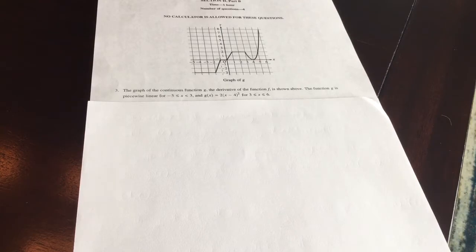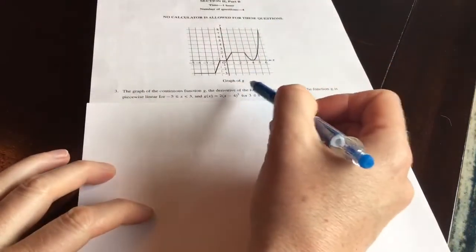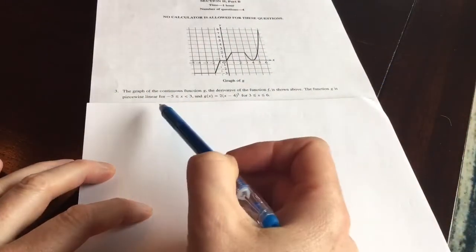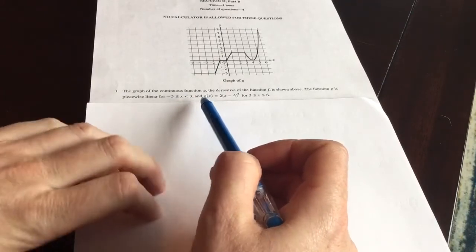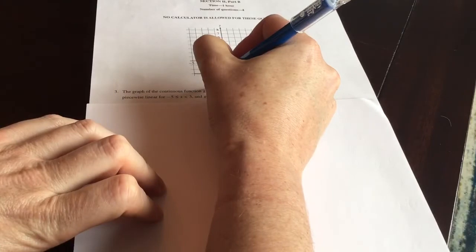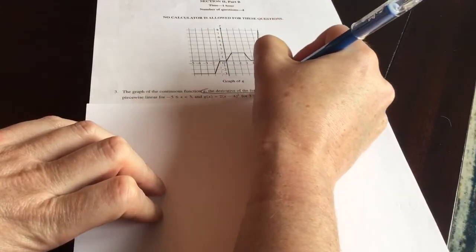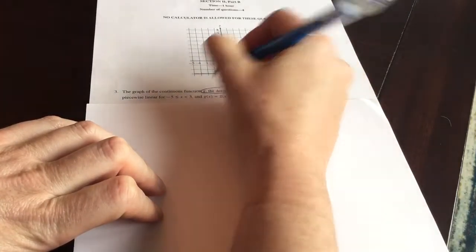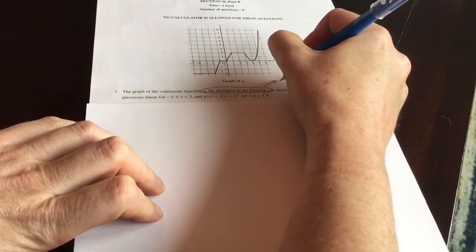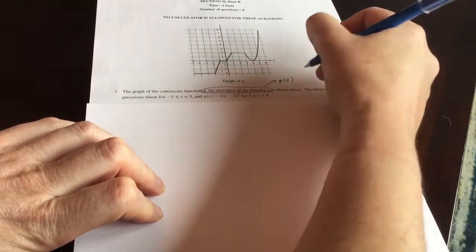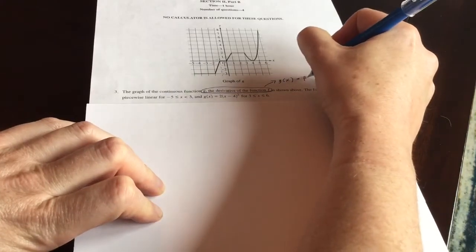For this problem, they give you the graph of G, and they're telling you the most important piece of information: the graph of this continuous function G is the derivative of f.